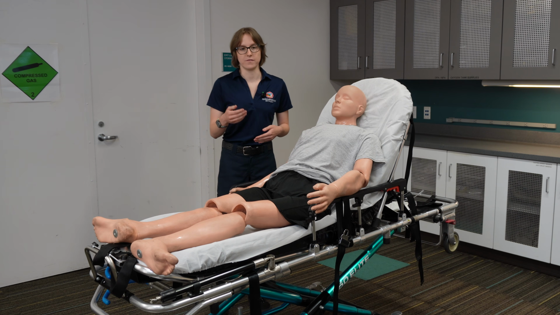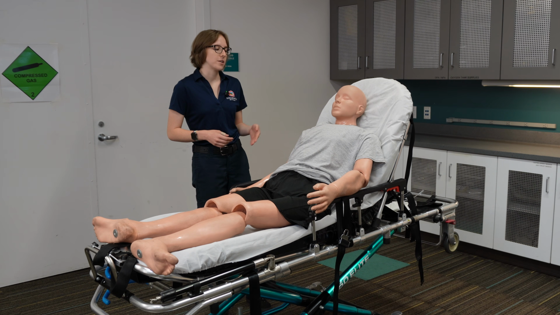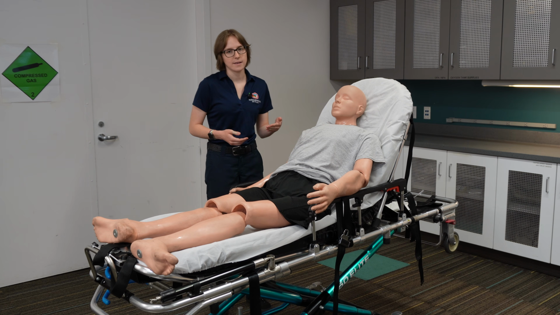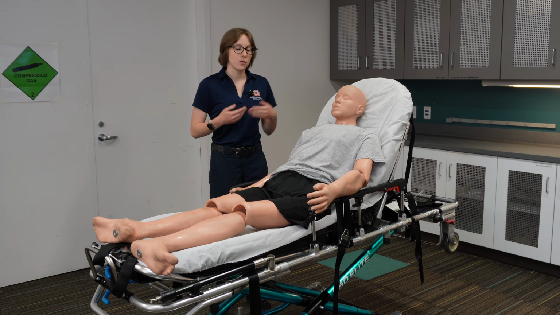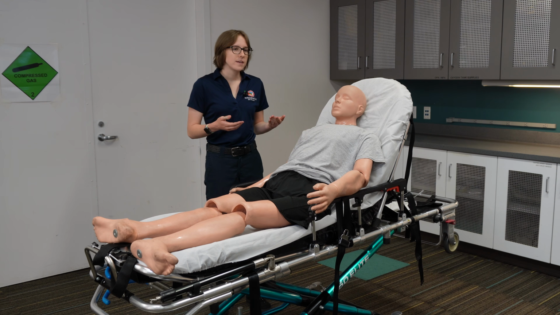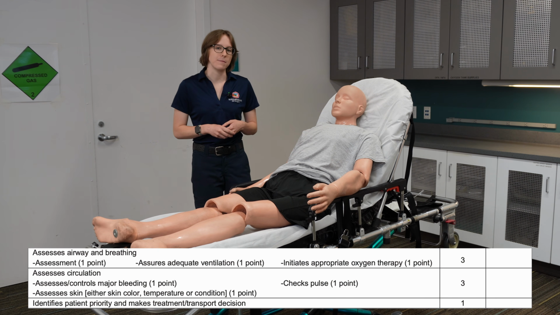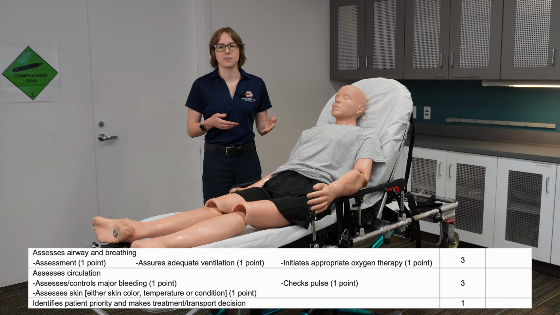Next, you can move on to your chief complaint. Here you just want to ask your patient, why did you call us out here today? If your patient uses the word pain to describe their chief complaint, you will want to use the word pain. If they say discomfort, use the word discomfort. Now you can move on to your ABCs, or your airway, breathing, and circulation.